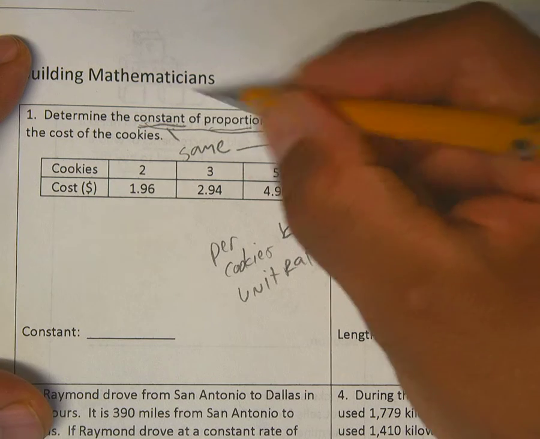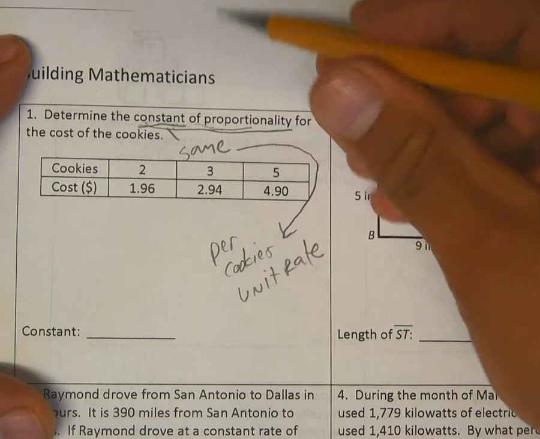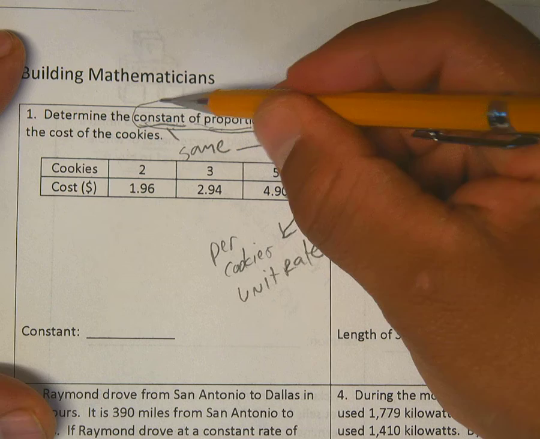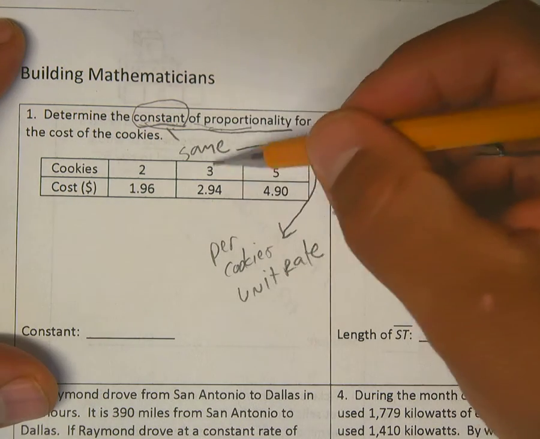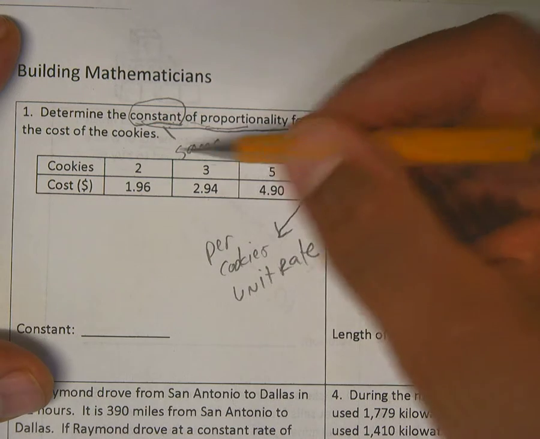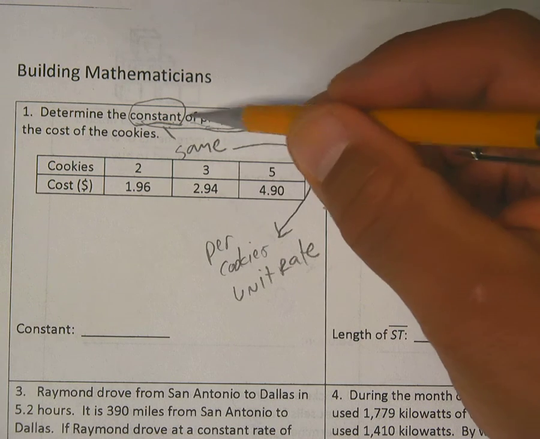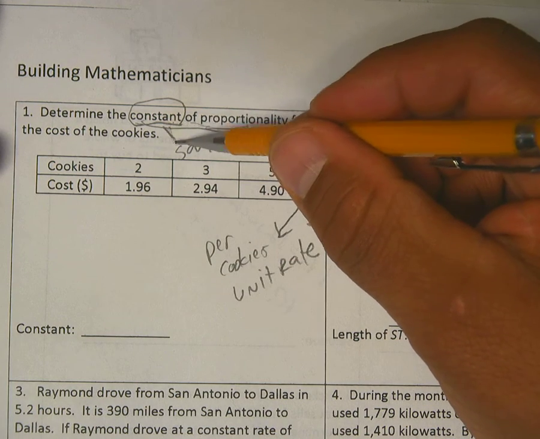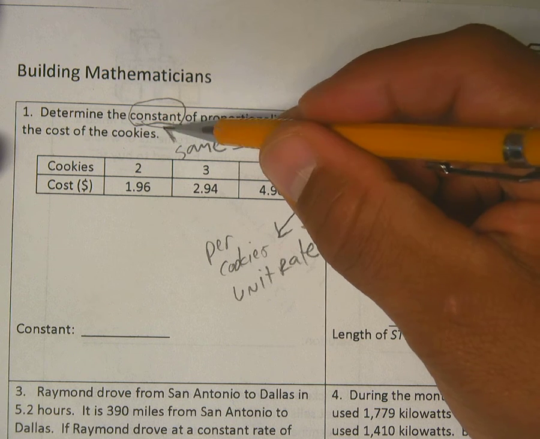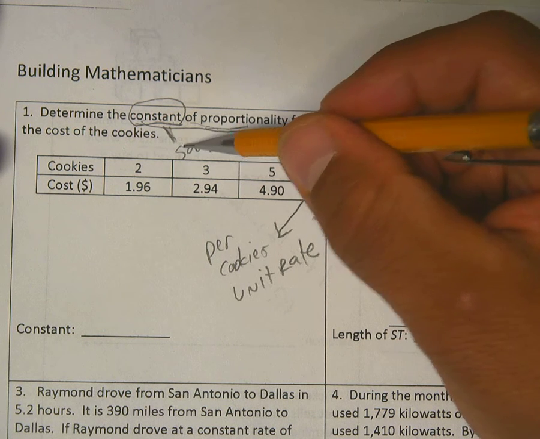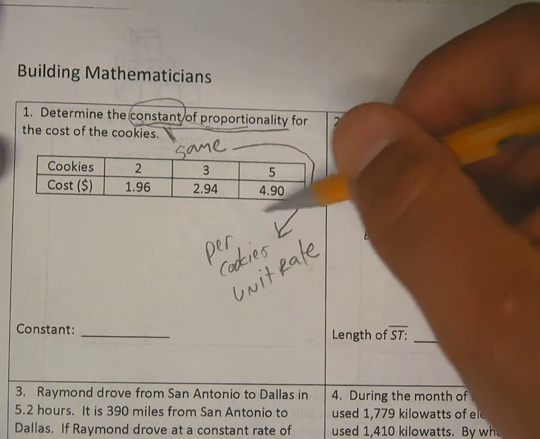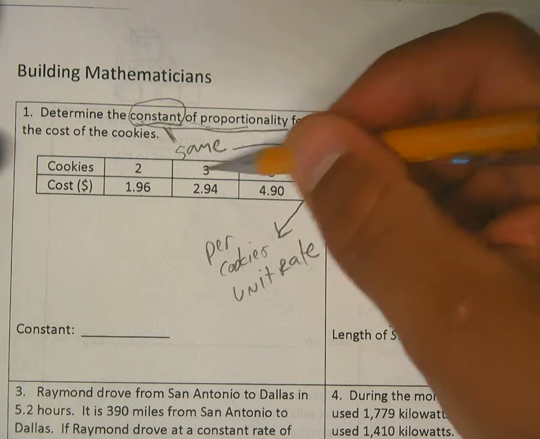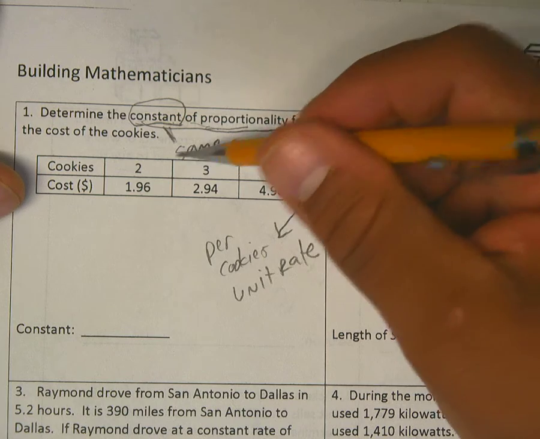Constant of proportionality, it's just a fancy word, but you know this word here, constant. You should know it means the same. And so yes, you buy 2 cookies, you buy 3 cookies, you buy 4. You can buy as many cookies as you want, but something has to stay the same. There has to be some constant. Well, that's what it means. Something has to be the same. Well, the same means that they have to charge you the same. I don't care how many cookies you buy, but they have to charge you the same for each additional cookie you purchase.